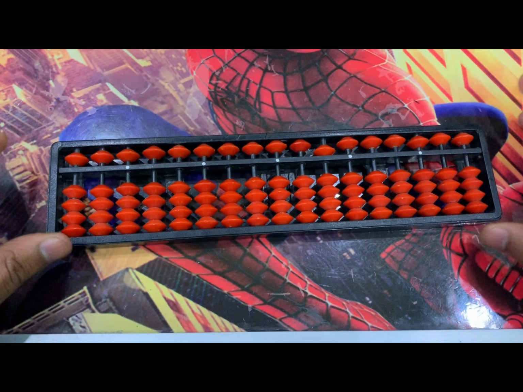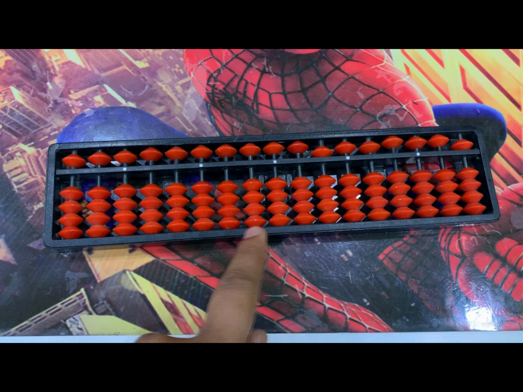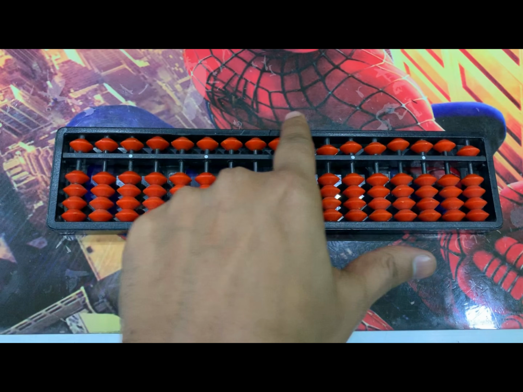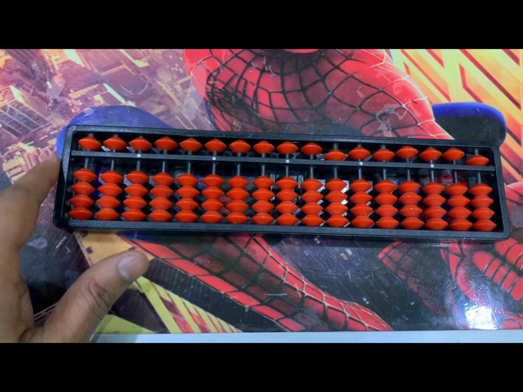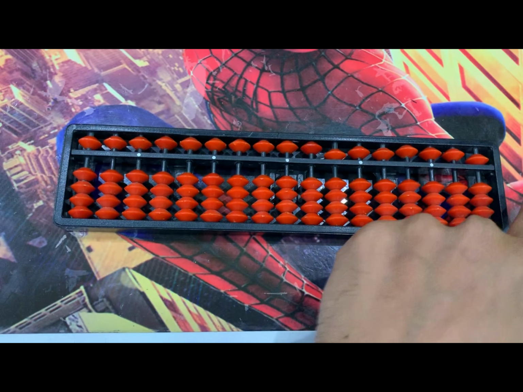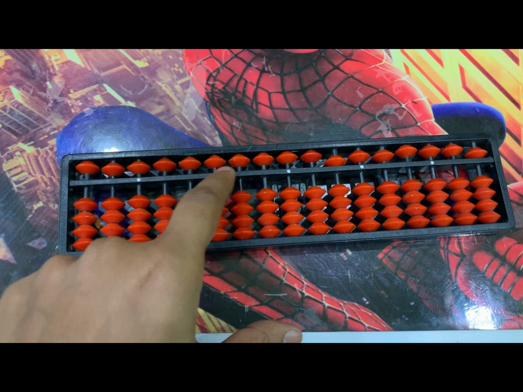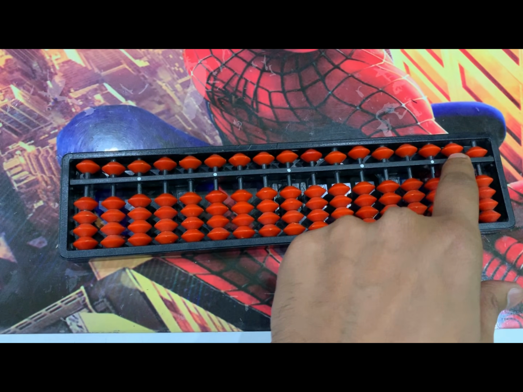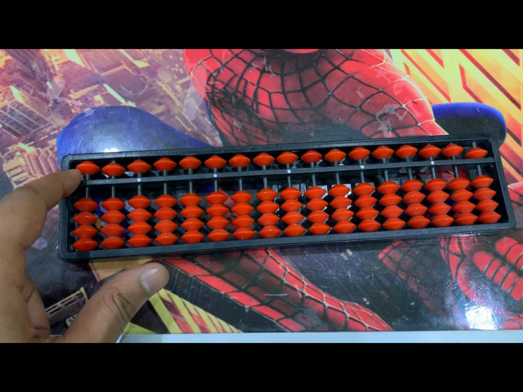In this Abacus tool we call this the outer frame. So this is the outer frame. You can see this black frame outside. This is called the unstring bar, the middle line.